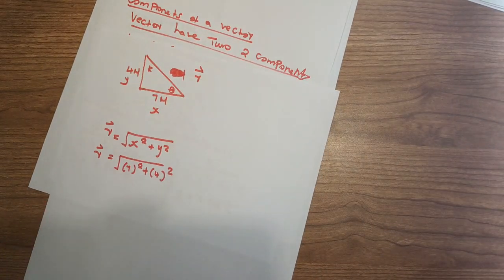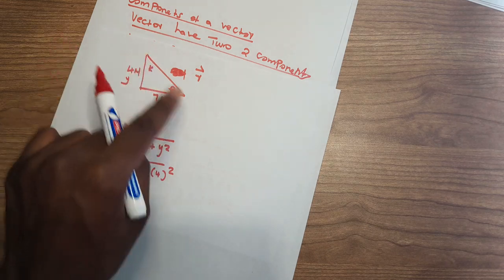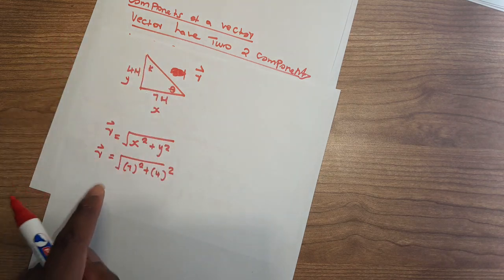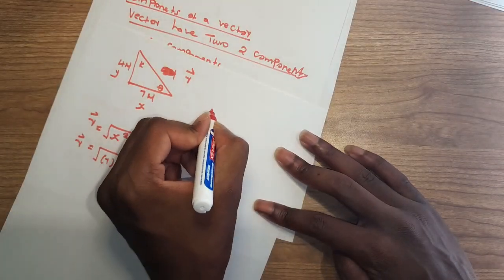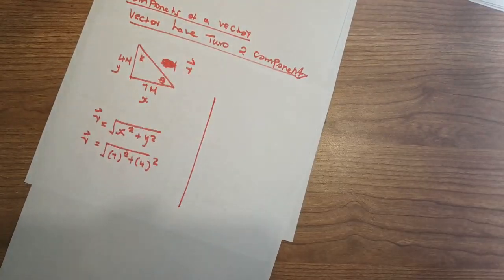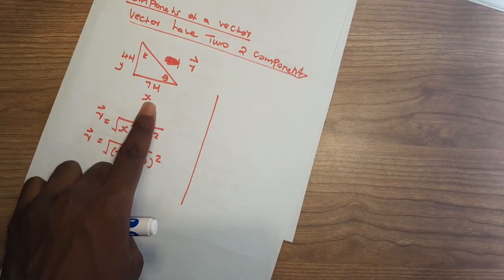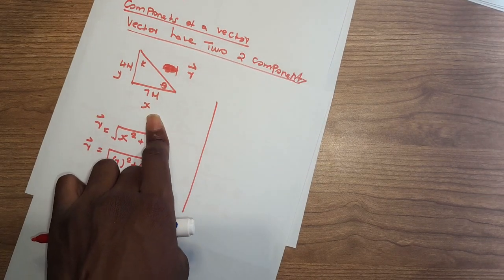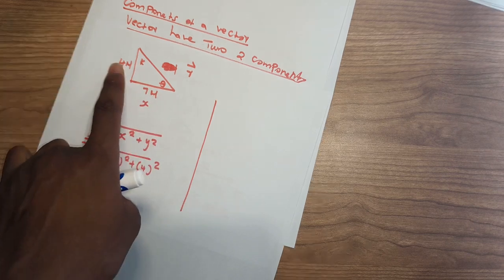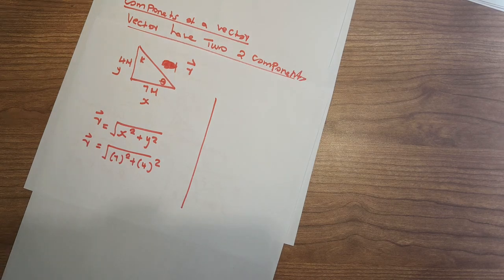And as I've said, when it comes to resultant, you need to add something. So at this point, you have added these two, and because it's on a triangle, you had to use the theorem of Pythagoras to find the resultant of r. So in other words, whenever you have to find the resultant of r, you first need to have the x and the y component. And at this point, you were already given the x component as 7 and the y component as 4. So you had to add the x and y component and use the theorem of Pythagoras.